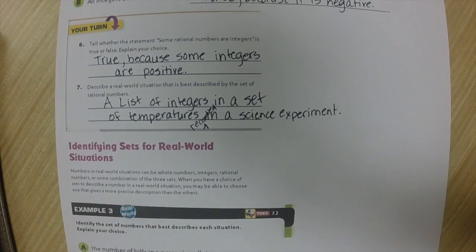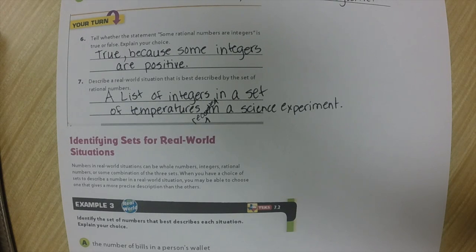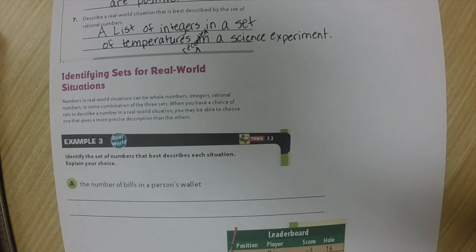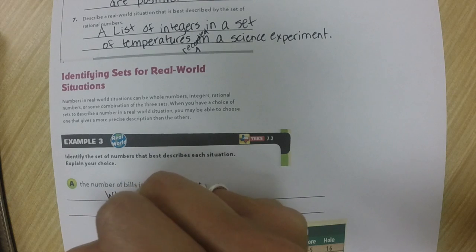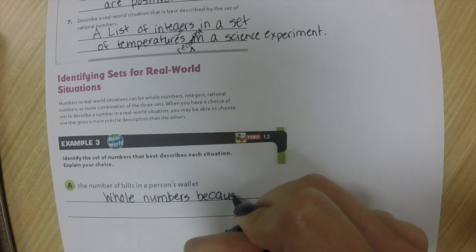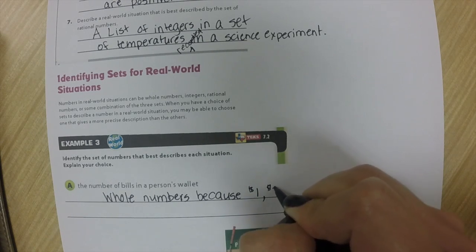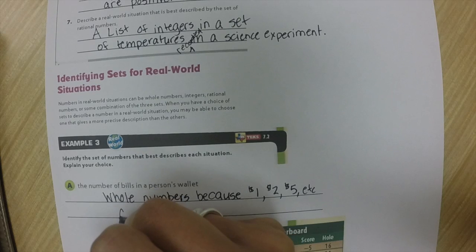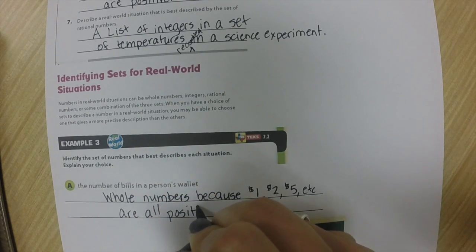In the next section, it's asking you to identify sets for real numbers. So now they're giving you a real-world situation and asking you to identify the set that would best describe the situation. So even though some of these situations would have more than one answer, it's asking for the best answer. So I want you to think about the number of dollar bills in a person's wallet. Think about $1 bills, $5 bills, $10 bills, $20 bills. What kind of numbers are those? What's the best way to describe those numbers? Absolutely, if you were thinking whole numbers, you are correct. So we would say whole numbers because $1, $2, $5, etc. are all positive numbers.